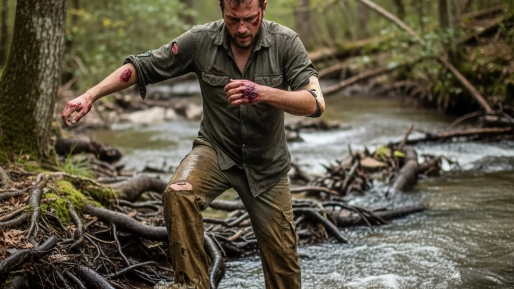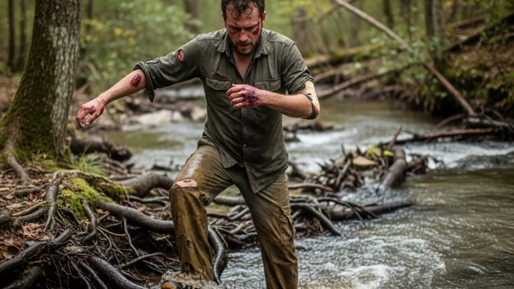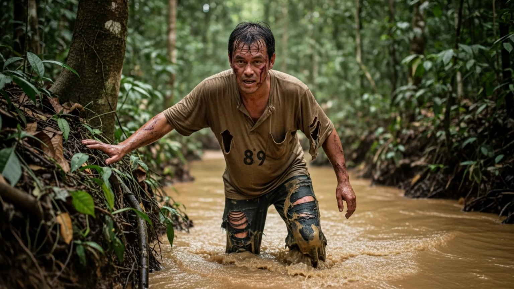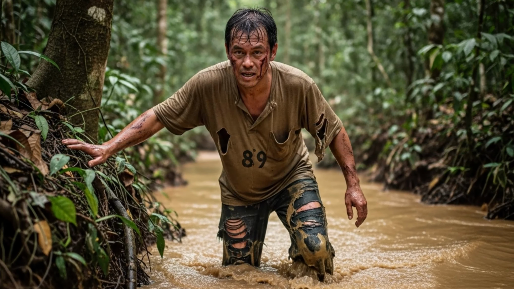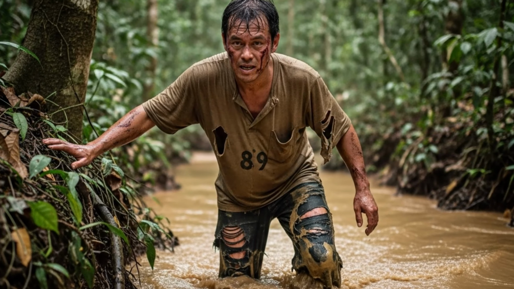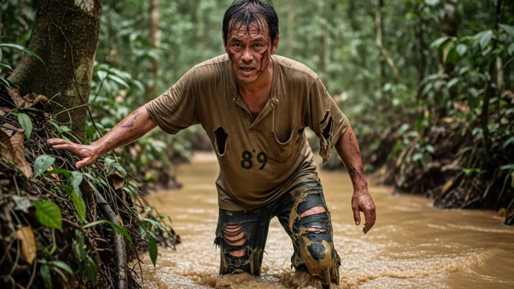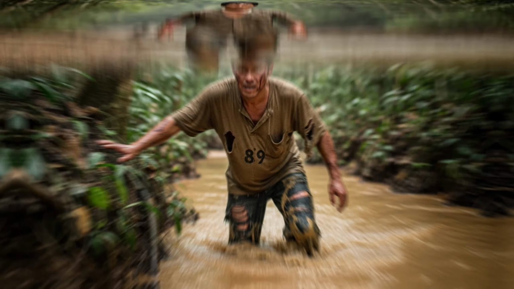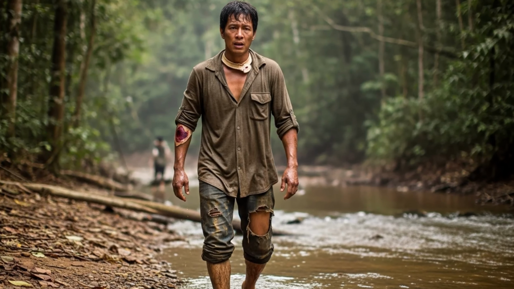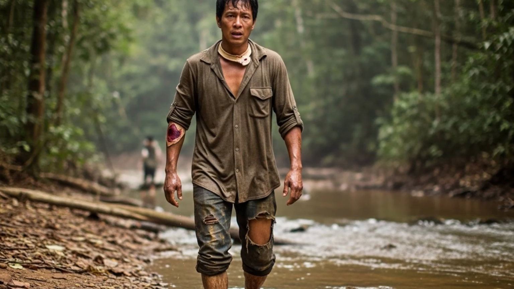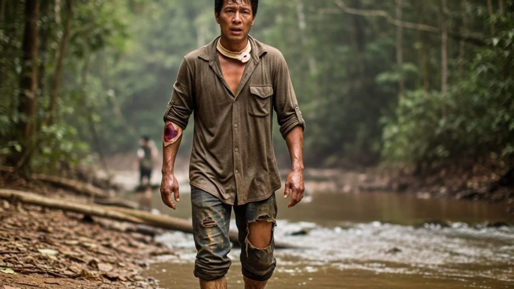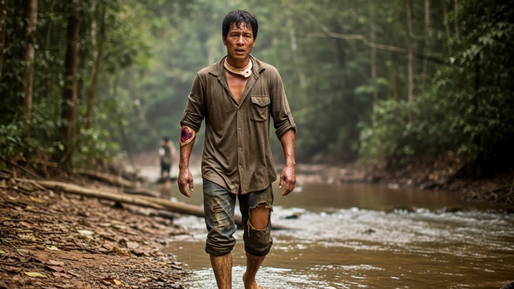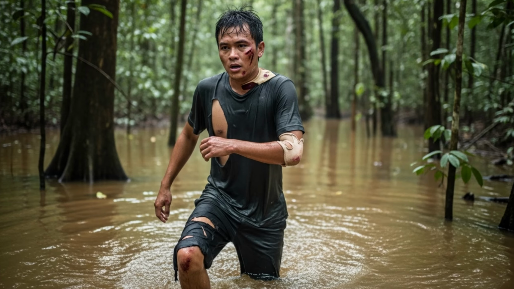Dehydration was not the primary threat. Rainfall was frequent, and the streams provided continuous access to water. The greater danger came from caloric deficit and exhaustion. For most of the 11 days, her food intake was minimal. The candy recovered from the wreckage provided brief energy but no sustained nourishment. After it was gone, hunger became constant. Sleep offered limited recovery. Nighttime temperatures remained high, but exposure to rain and insects prevented rest.